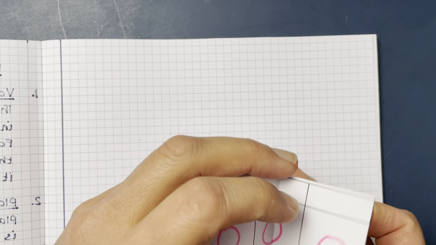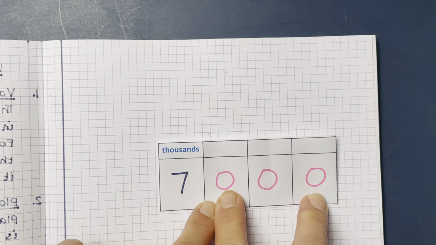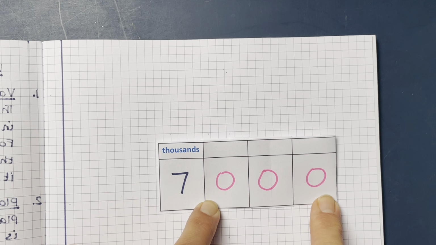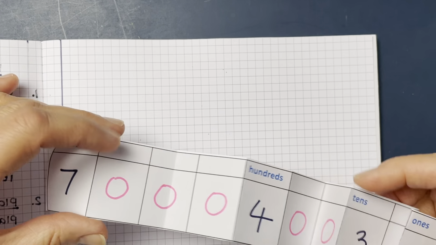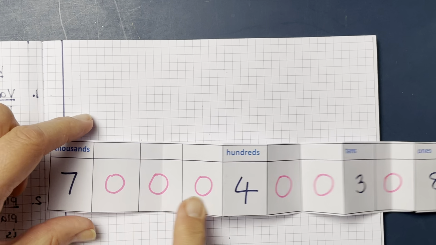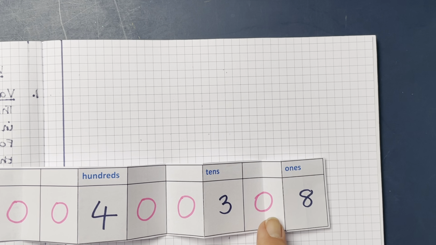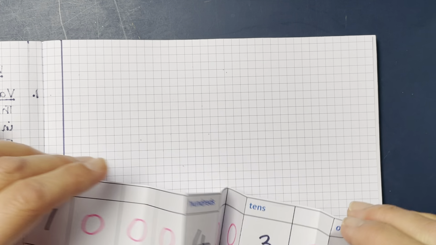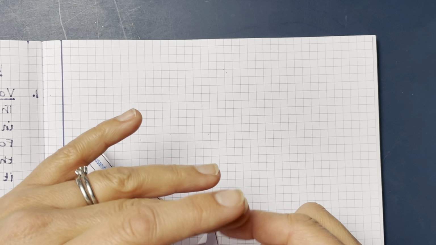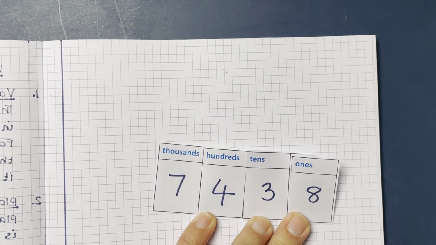And finally, my 7 in my thousands column has a value of 7,000. So it's quite a good activity to do in the classroom. That's it, all spread out, starting with 7,000, 400, 30 and 8. Put it all back together, and we've got 7,438.